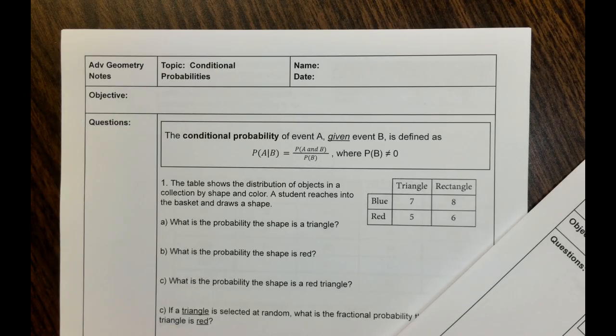So we've looked at basic probability, which is just what you want to happen over what can happen. We've talked about independent and dependent, two different things happening, and sometimes one is dependent on the other. And today we're going to talk about conditional probability. So conditional probability is finding the probability of one event given that a second event has already occurred.